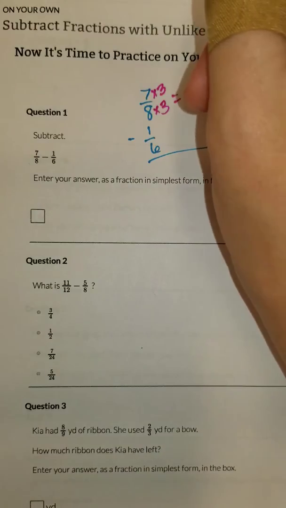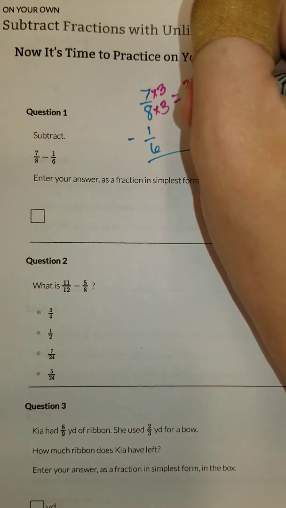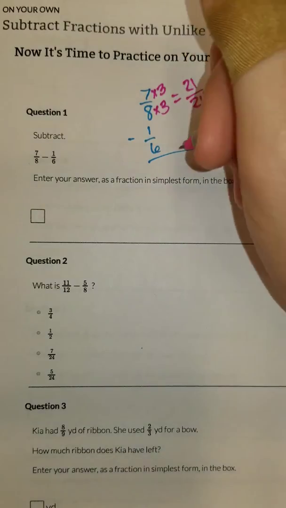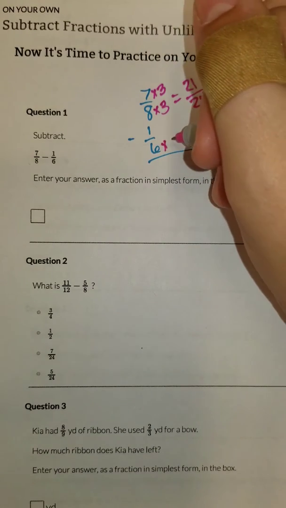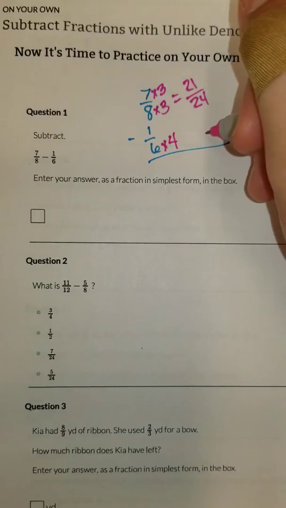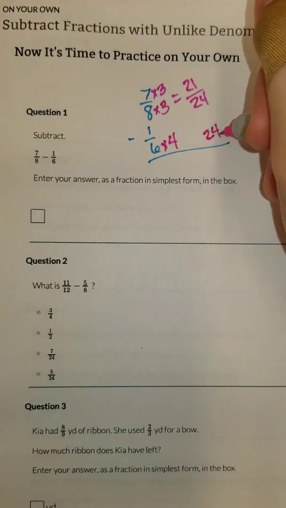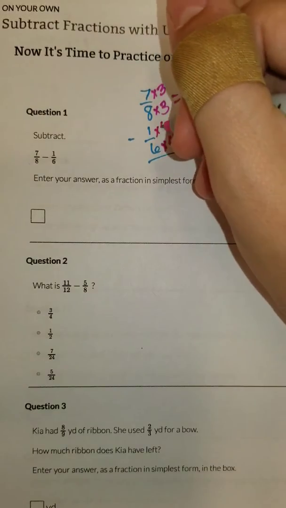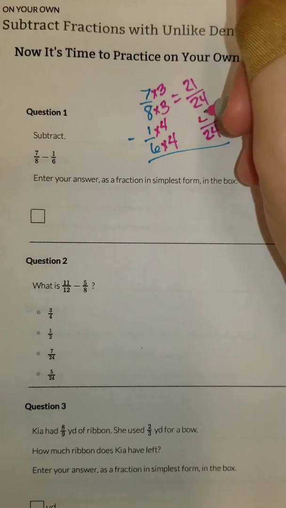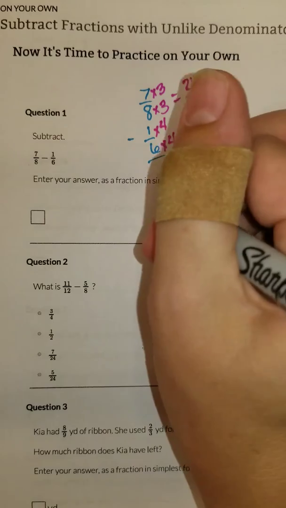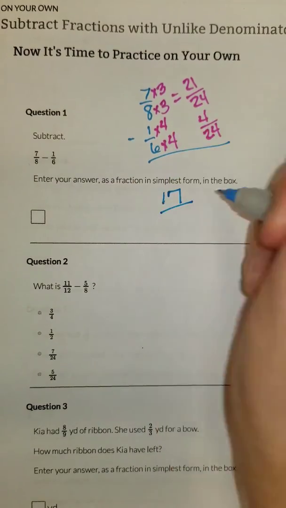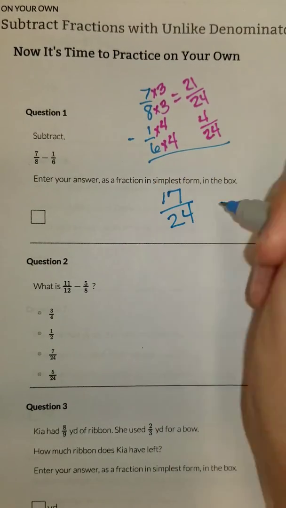7 by 3 and 8 by 3 to get 21 over 24. And I do this to find that equivalent fraction. And 6 would have to multiply by 4 to give me 24. So I have to do it to the numerator as well. Now I can just subtract. 21 minus 4 gives me 17, and I'll leave the denominator alone.